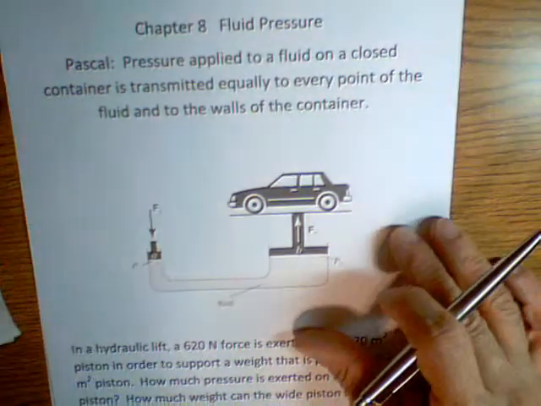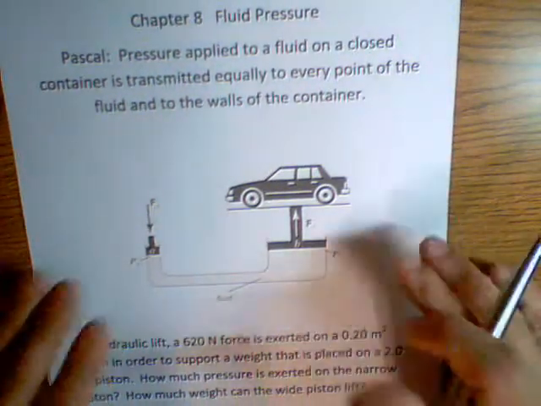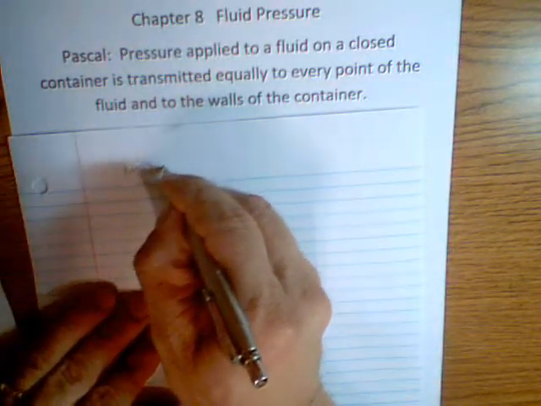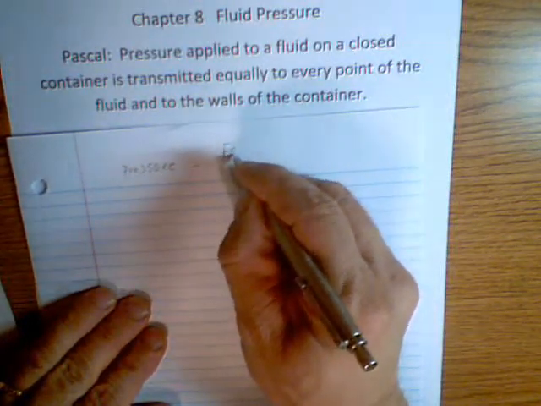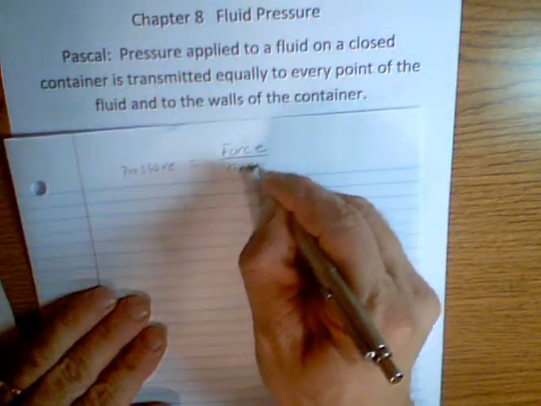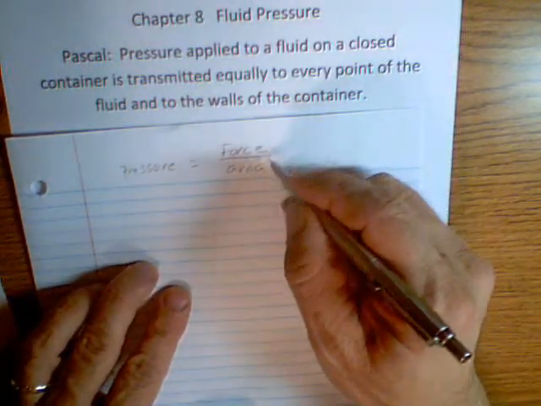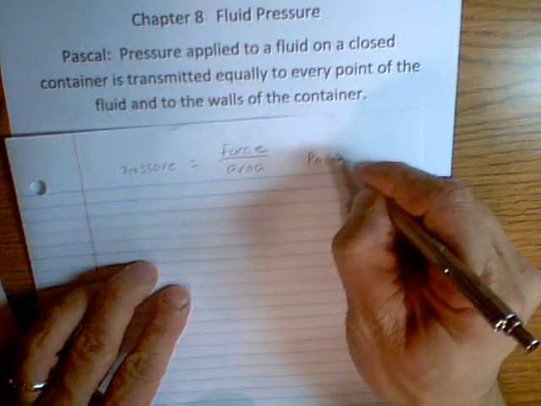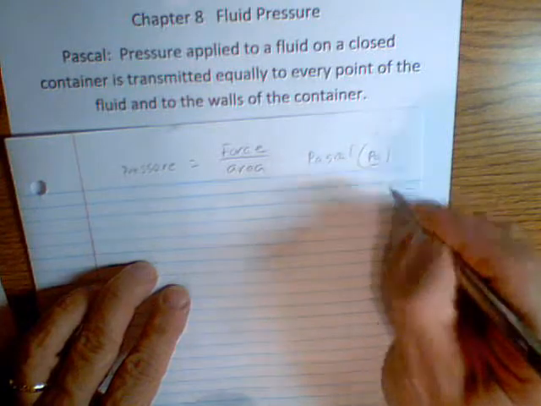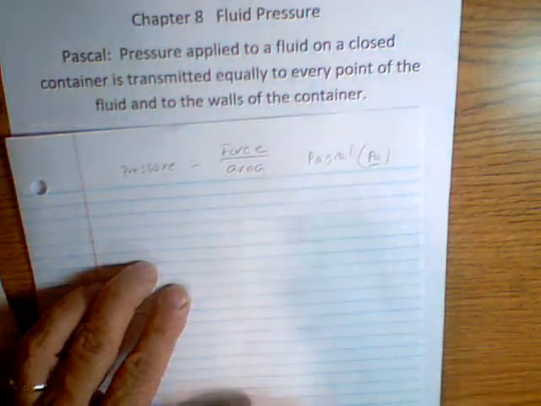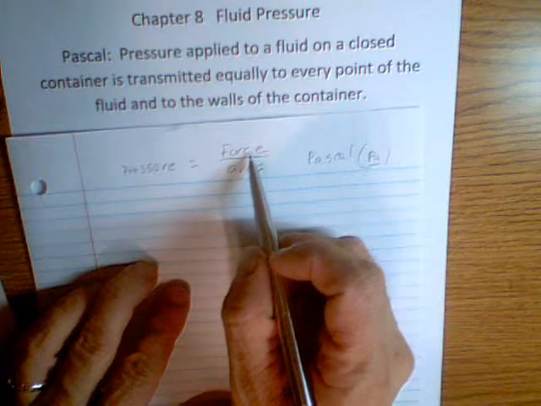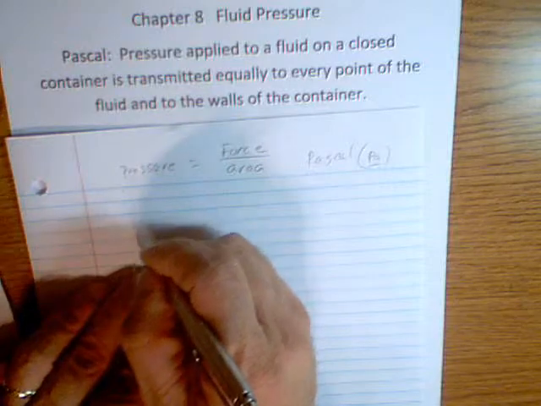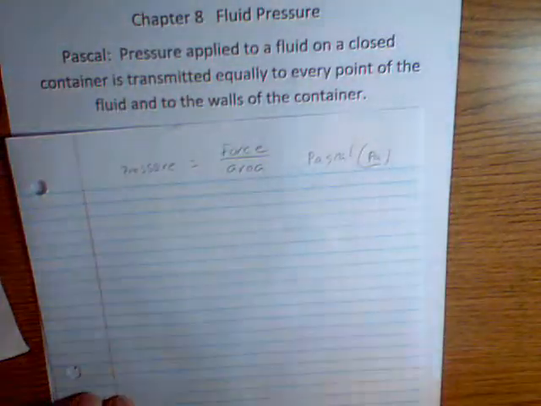So basically, we should back up and talk about what pressure is. All right, so pressure is force over area. And the units for force over area are pascals, Pa. So the pressure in one spot is equal to the pressure in another spot for a given closed system.